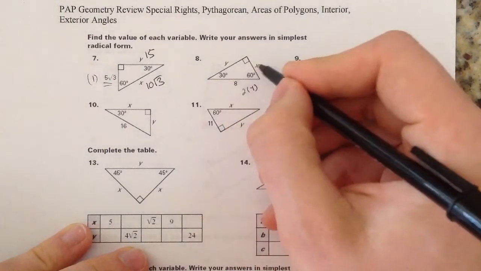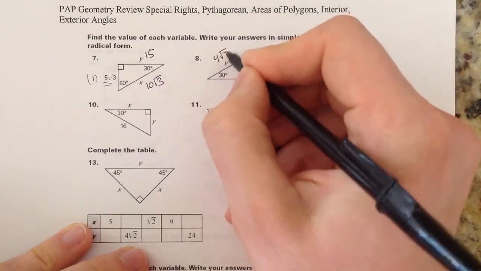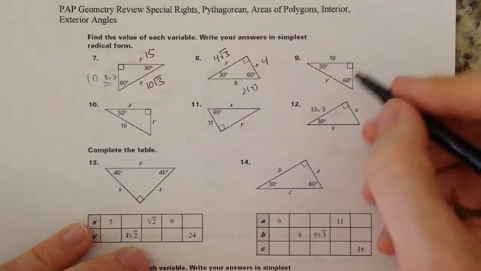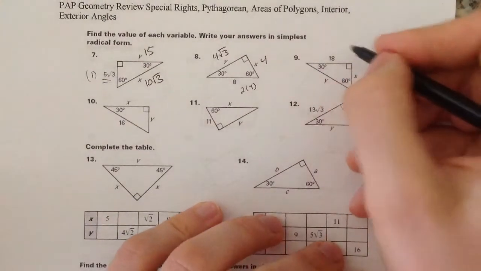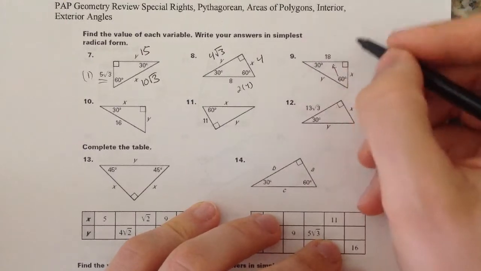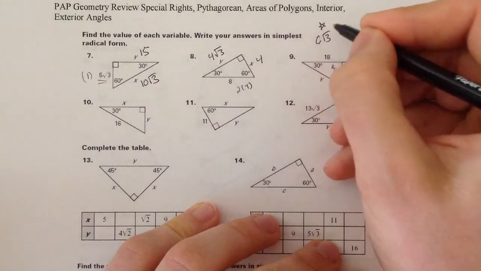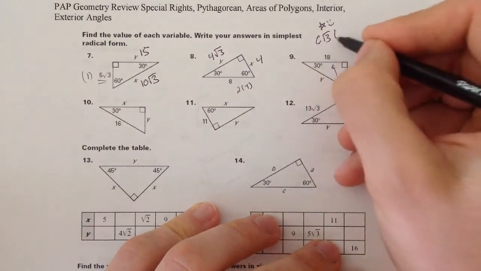I'll have 1 times 4 on my 1 side. I will have 4 times the square root of 3 on my square root of 3 side. Over here, this is across from the 60, so it's on my square root of 3 side. My multiplier is going to be 6 square roots of 3. And there are lots of different ways to get this. Just find a way that works for you on your radicals.